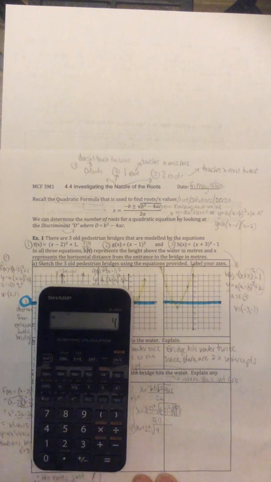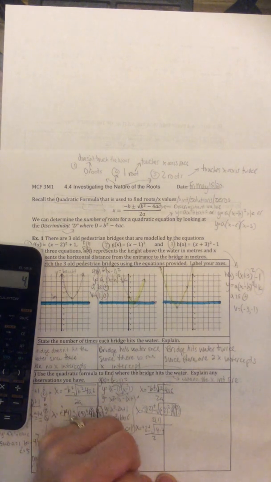So we've got x is equal to, double negative is becoming a positive, 2 plus or minus, negative 2 squared is 4, minus 4 times 1 times 1. These are all being multiplied. So 4 times 1 is 4. So 4 minus 4, divided by 2. So x equals 2 plus or minus the square root of 0, over 2.